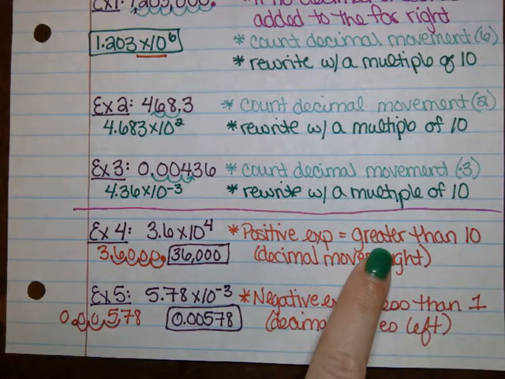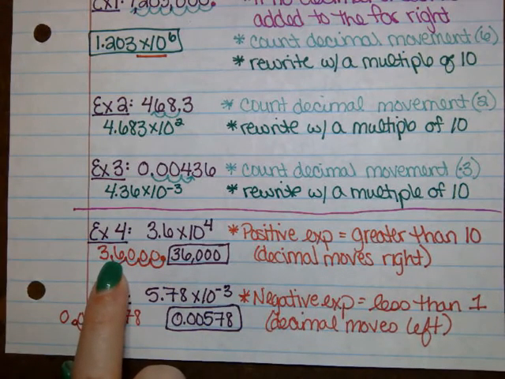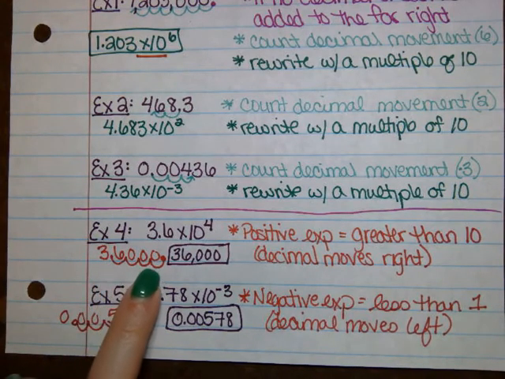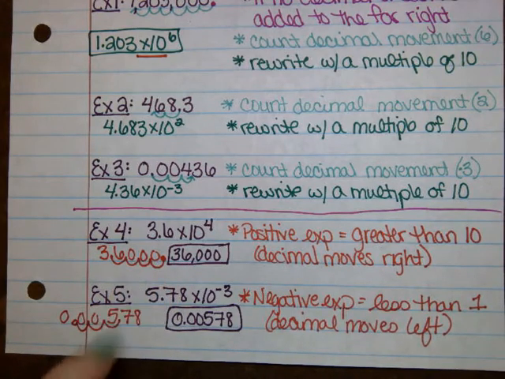In order for this to happen, you have to move the decimal to the right that many places. So if I start with my 3.6, I'm going to take this decimal and move it 1, 2, 3, 4 places, and I need to fill in all of those little loops with zeros. So your final answer would be 36,000.